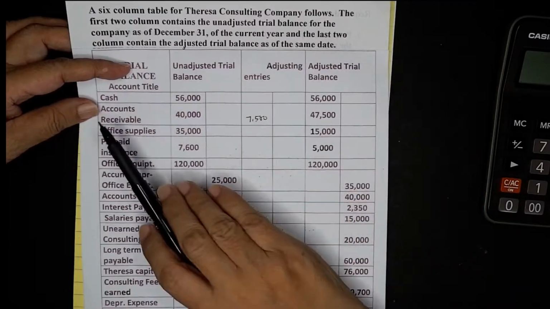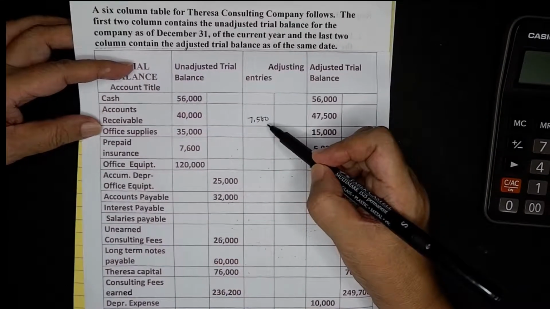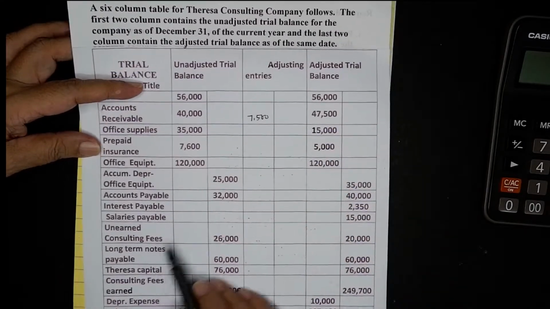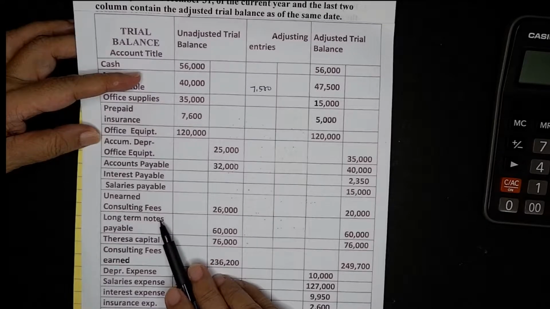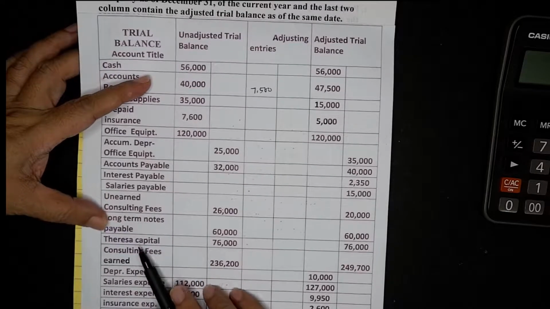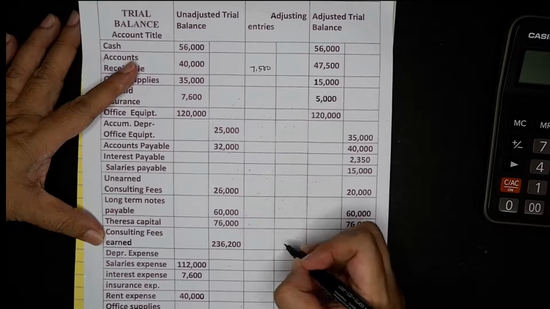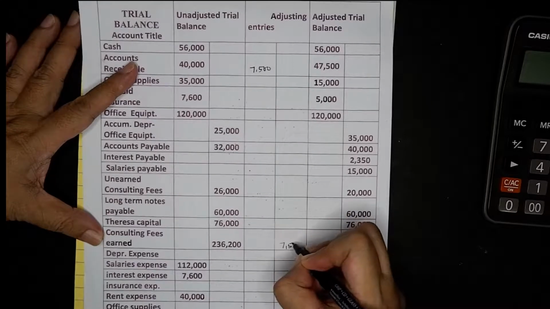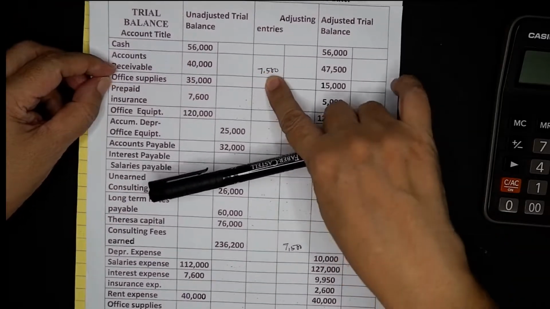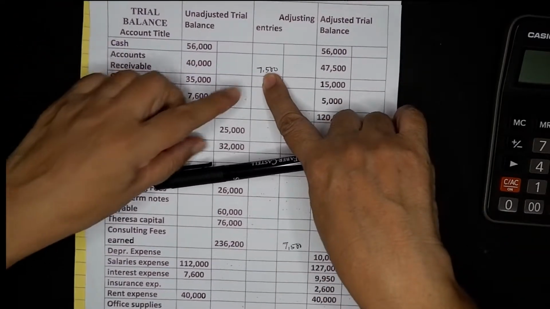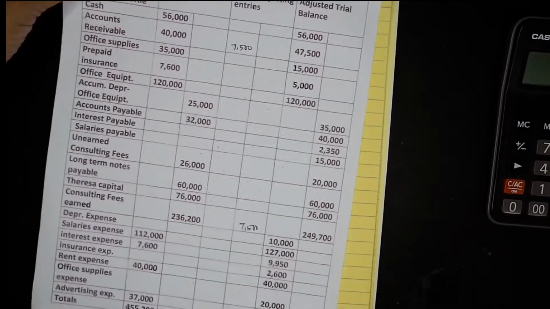So, most likely our entry is debit accounts receivable 7,500 and credit consulting fees earned 7,500.